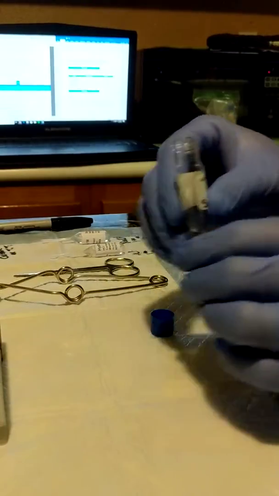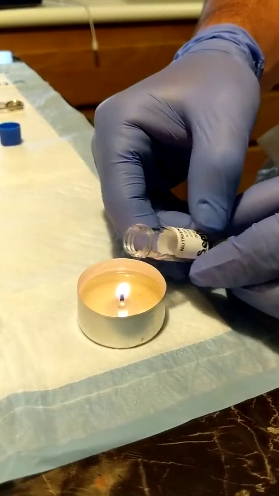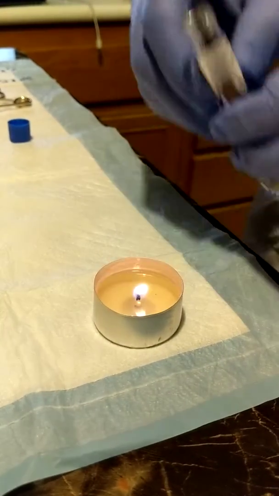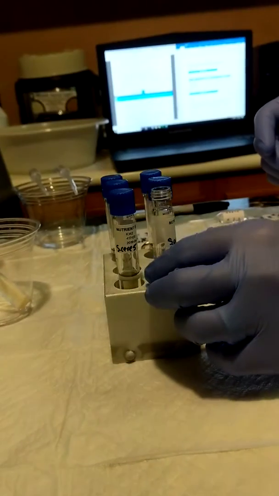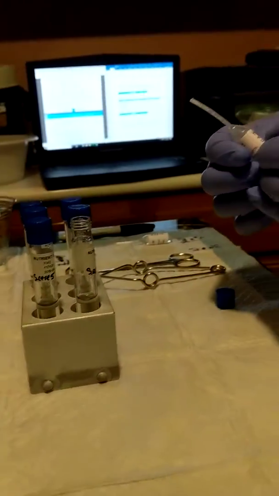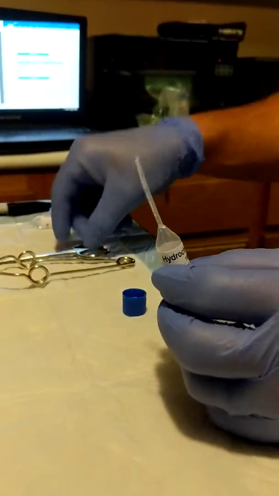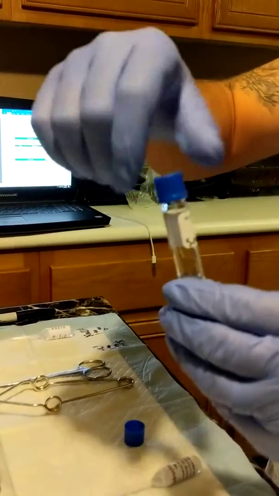So to begin, we're going to have to flame each tip, sterilizing each one. And then this is our hydrochloric acid, HCl. We're going to be adding 1 drop to each of the 5s.